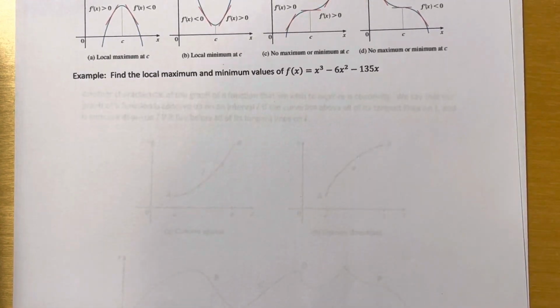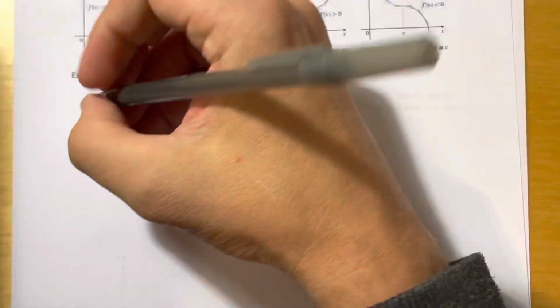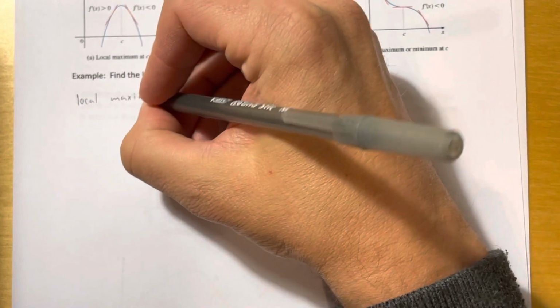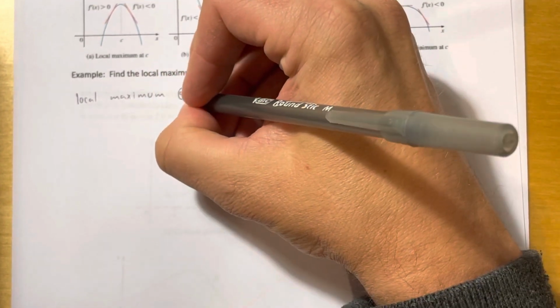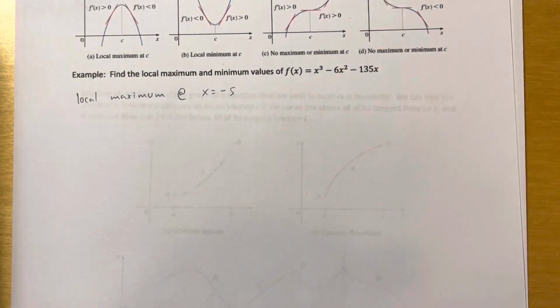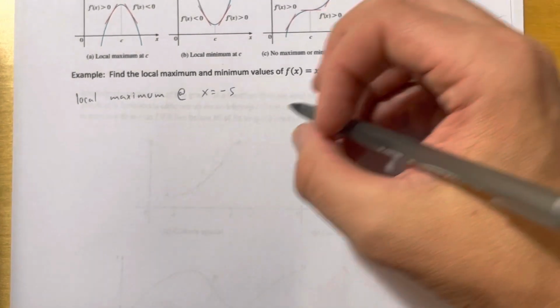Now remember, those are not the maximum and minimum values. Those are the values at which the maximum and minimum occur. So let's write this again. -5 is a maximum. We have a local maximum at x equals -5. But what exactly is that local maximum equal to? Well, we would have to plug that into this function right here to determine that.